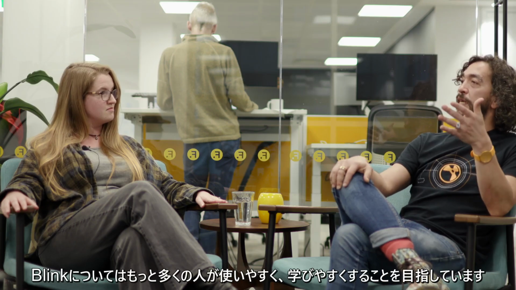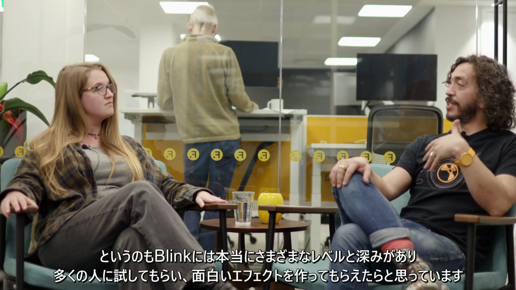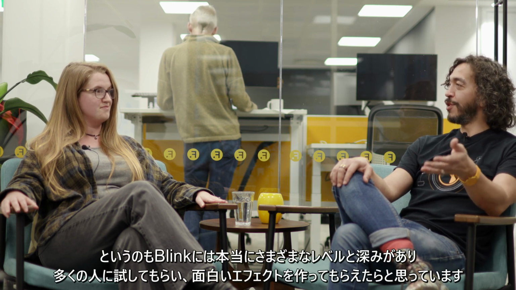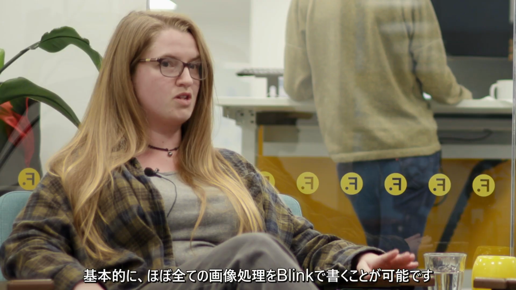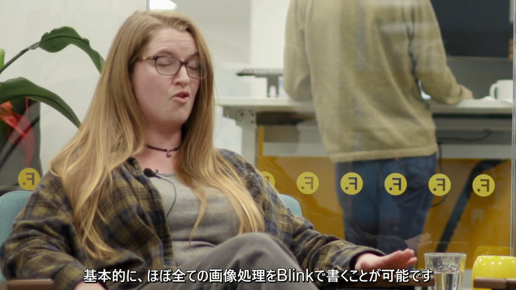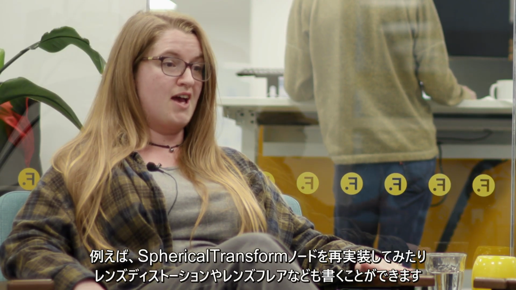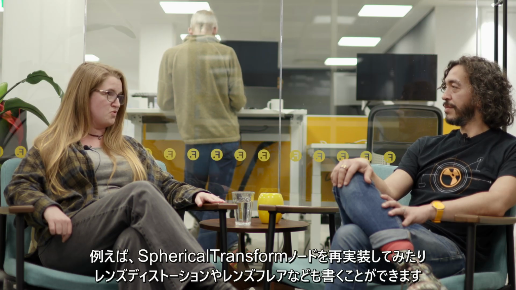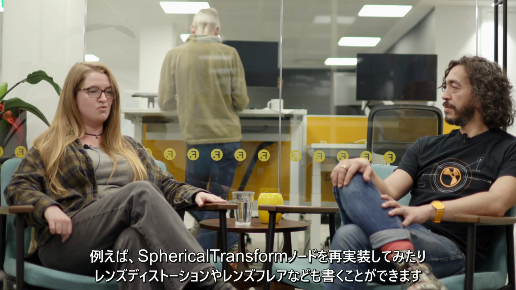So we're trying to make it more accessible and for people to learn it more, because we think that there are all these levels and depth to Blink that hopefully we can see people testing and doing a lot more effects with it. You can write almost any image operation in Nuke in Blink. So I think that you could rewrite the spherical transform node if you wanted to. You could write a lens distortion. You can add a lens flare.